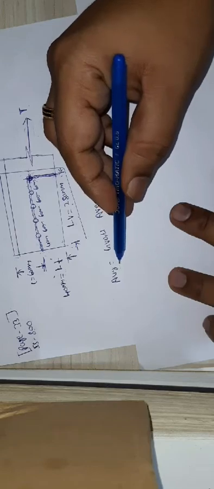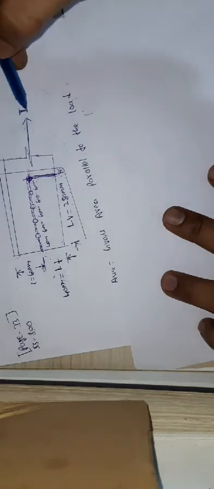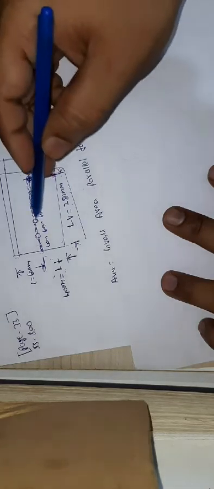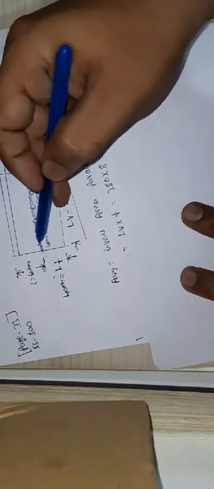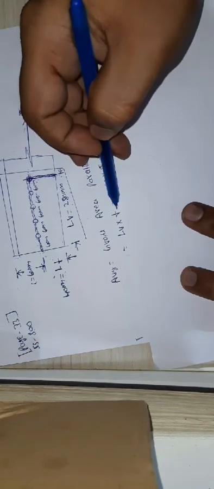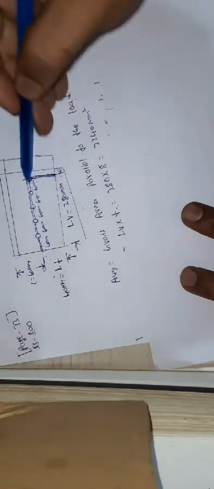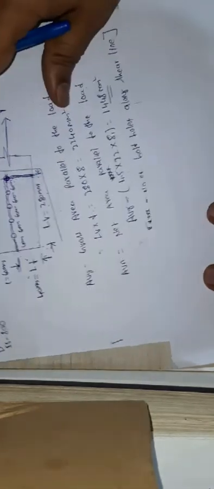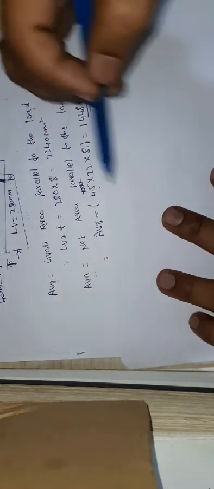Let us calculate AVG. You might have seen this terminology in the formulas. What is it? It is the gross area parallel to the load. How to calculate the gross area parallel to the load? Please remember, the length of the shear line into thickness gives the gross area parallel to the load. So AVG is LV into T.